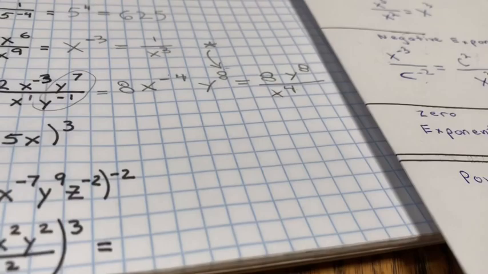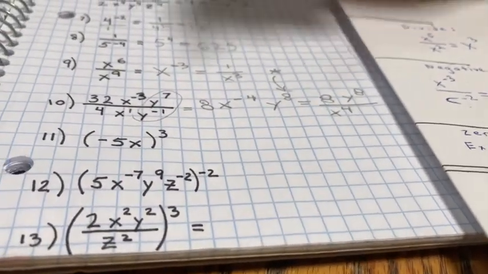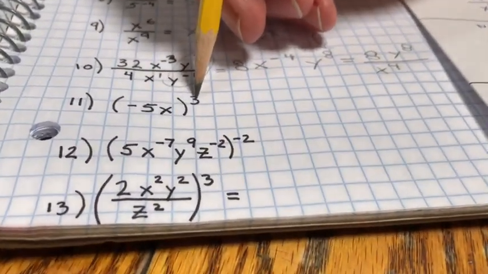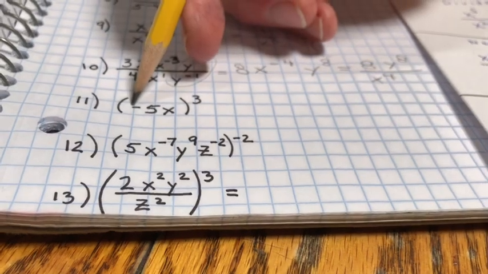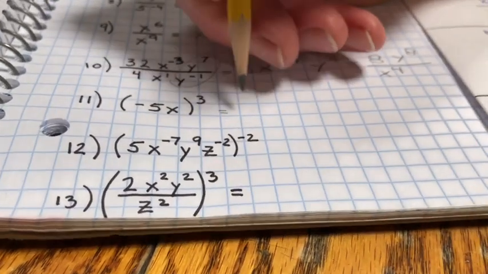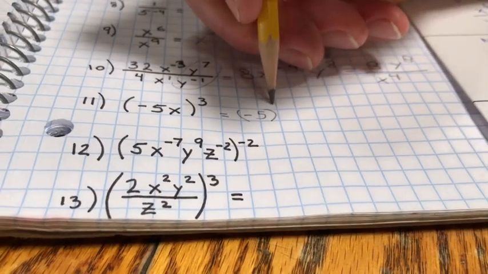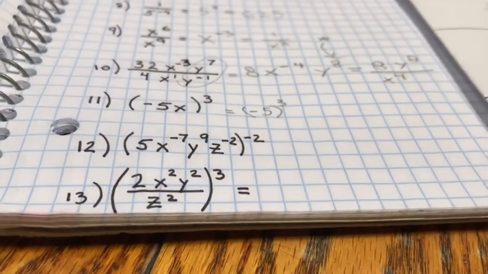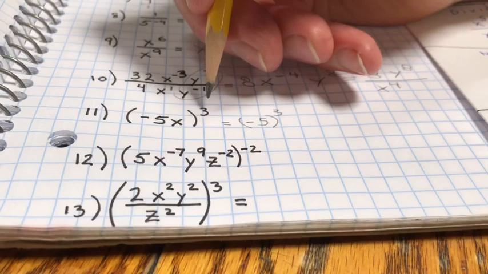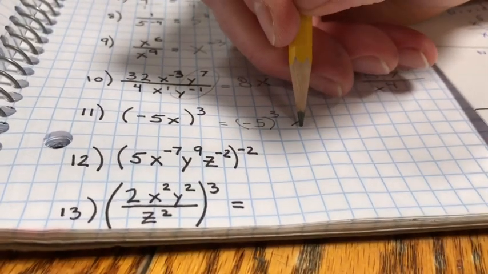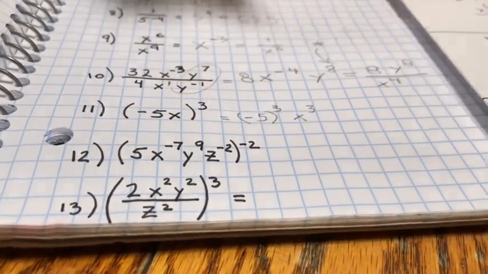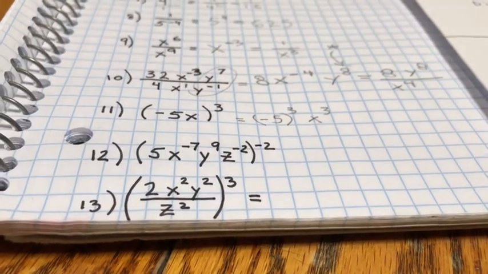Done. Okay, let's see. What do we got here? Oh, we've got something raised to a power negative 5. Well, negative 5, I'm going to wrap it in parentheses. It gets raised to the power of 3. X also gets raised to the power of 3. You could think of this as a power of a power if you felt like it.